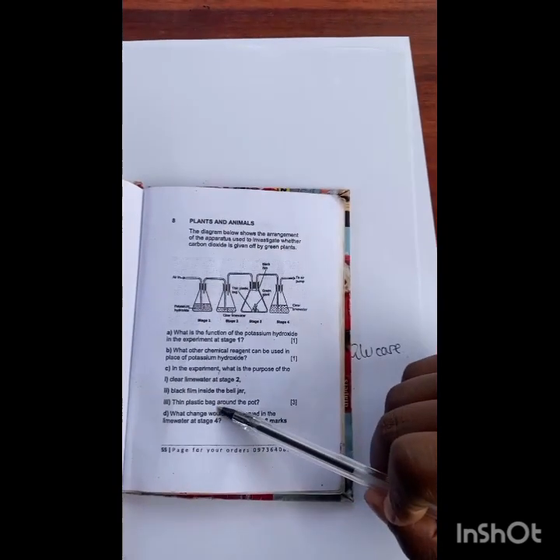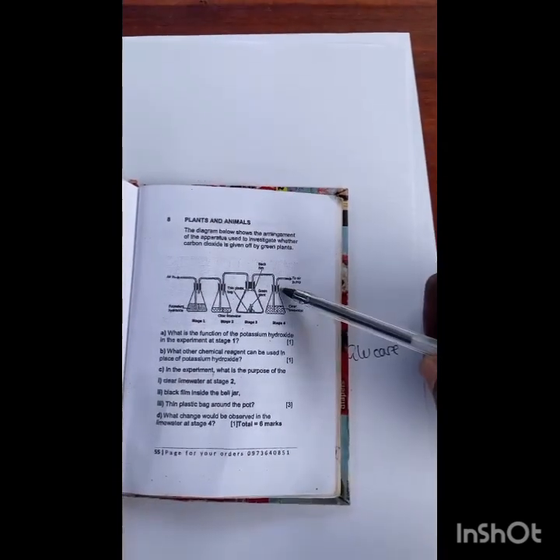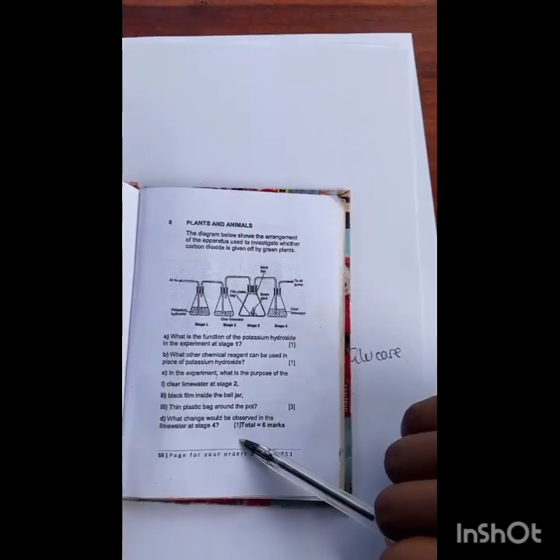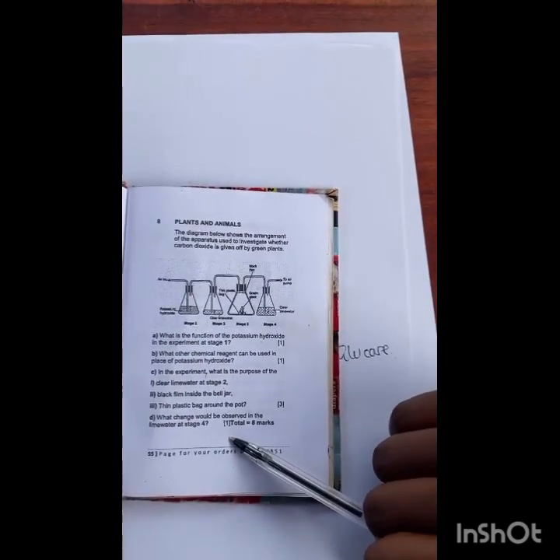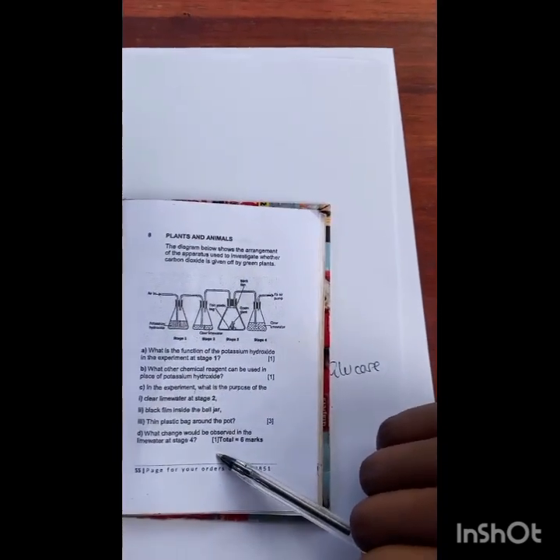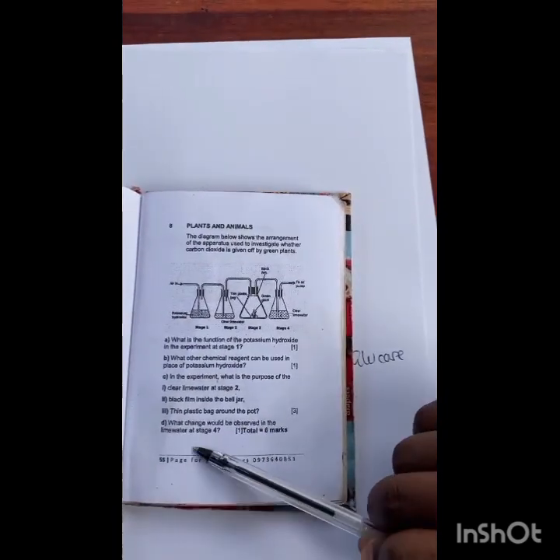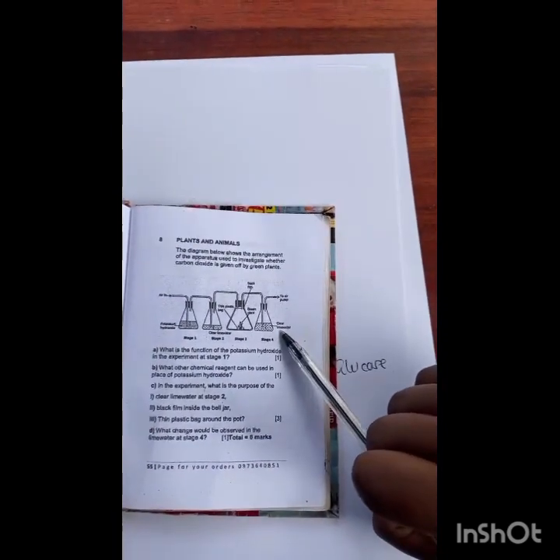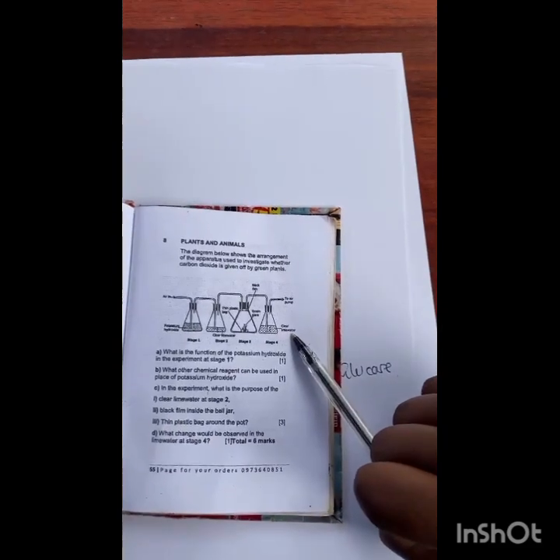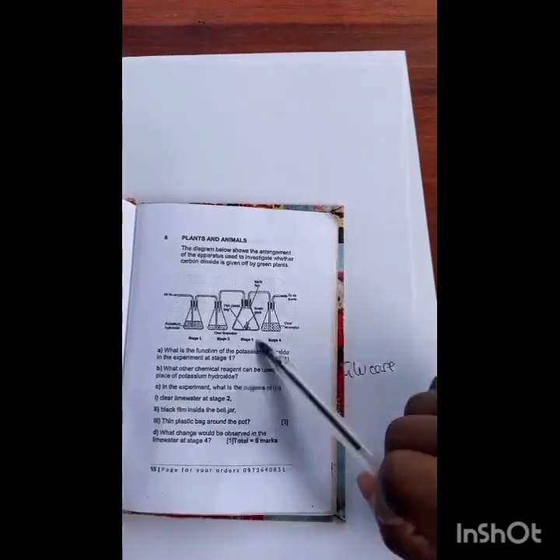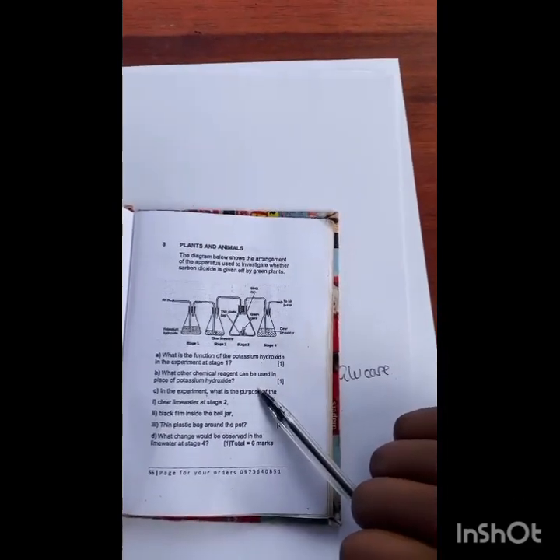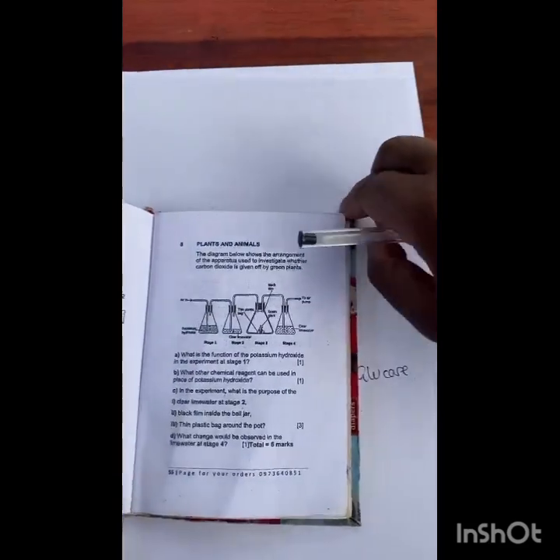The thin plastic bag around the pot prevents the loss of water through evaporation. What change would be observed in the lime water at stage 4? The lime water will turn milky. This question is easier to answer if you did the experiments. I hope I've helped you understand it.